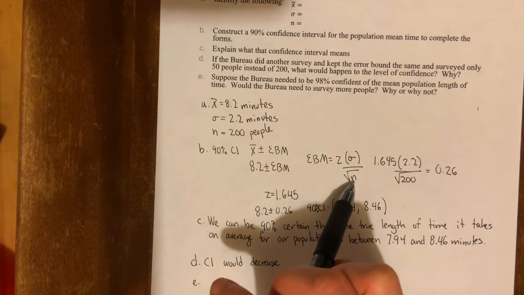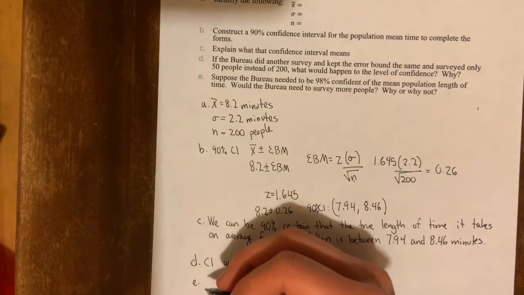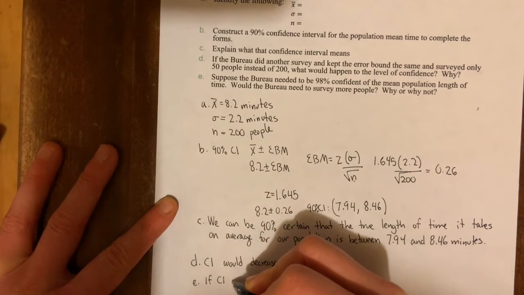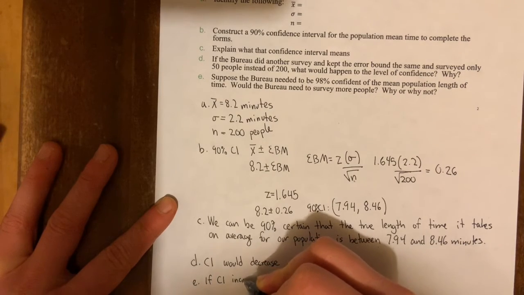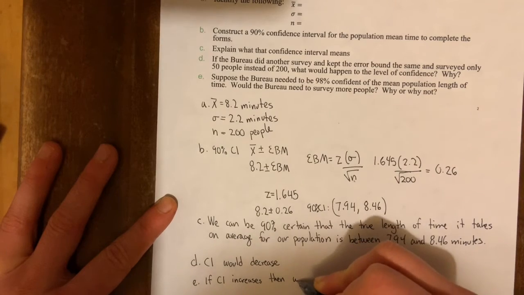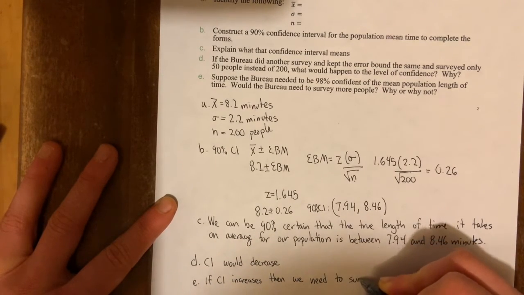So you need to increase the number on the denominator. So yes, if the confidence level increases, then we need to survey more people.